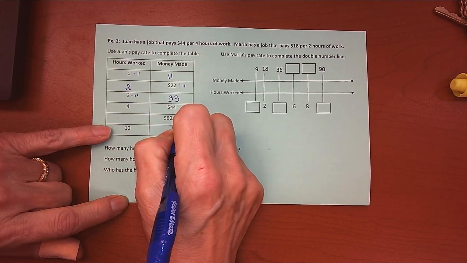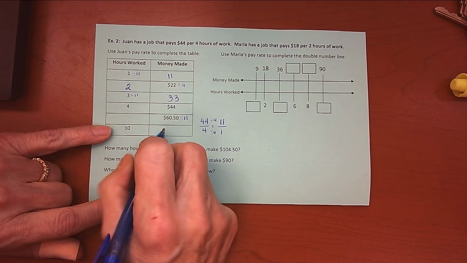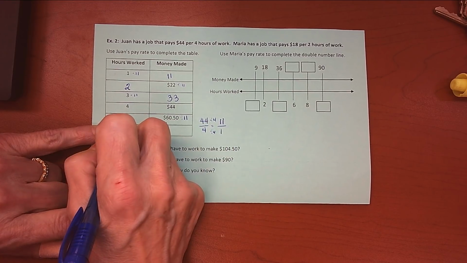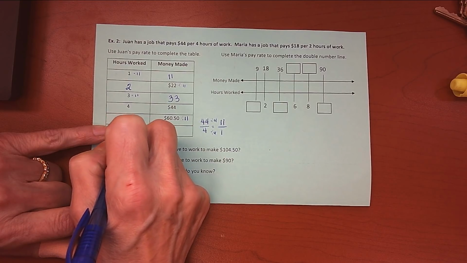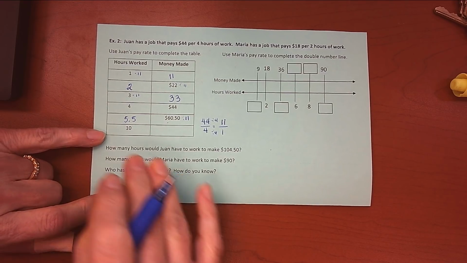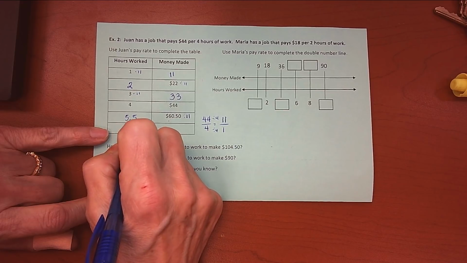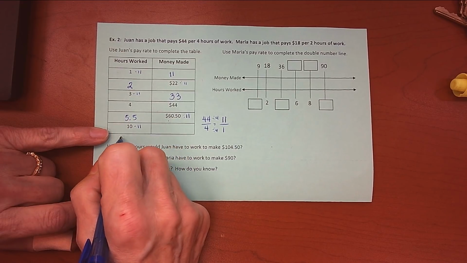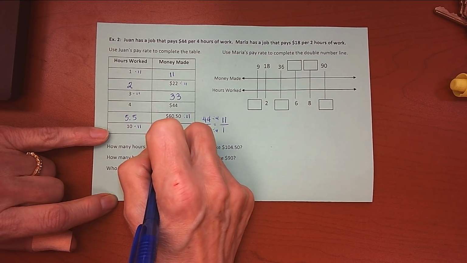So we'd have to divide that by 11 to find out how many hours he worked. And if we took $60.50 divided by 11, we're going to get 5.5 hours. And then finally, if he worked for 10 hours and he made $11 every hour, we took 10 times 11 and we get $110 over here.